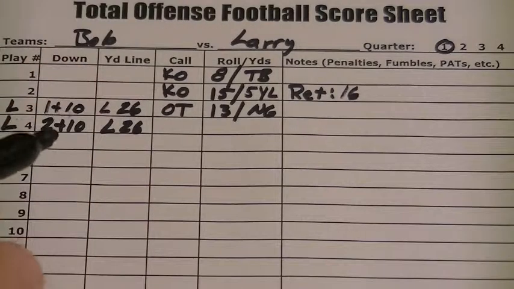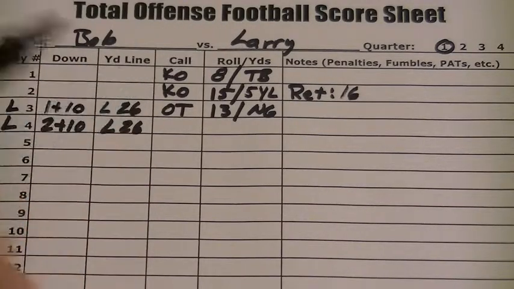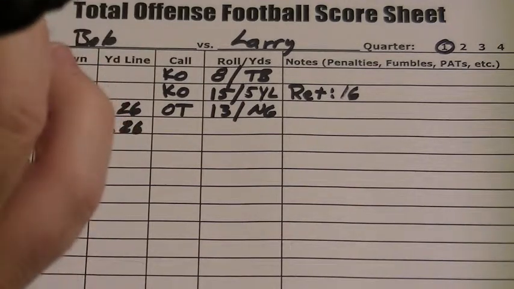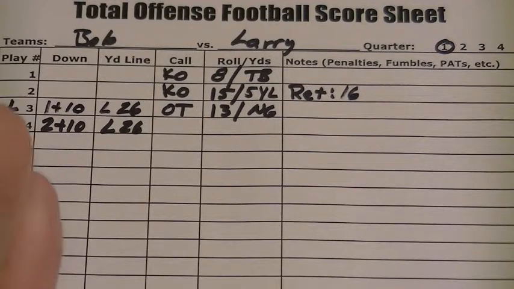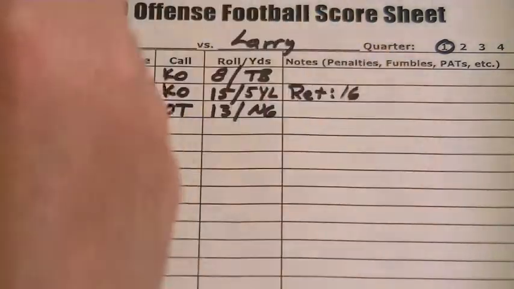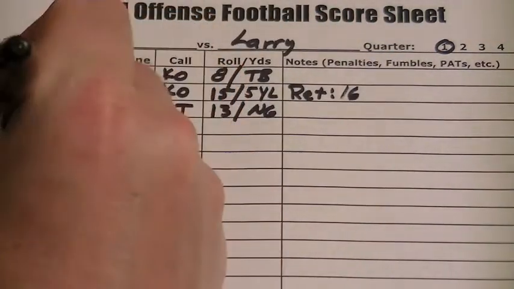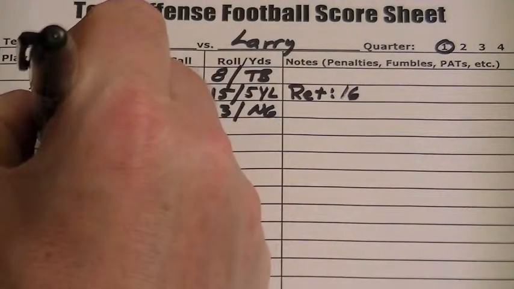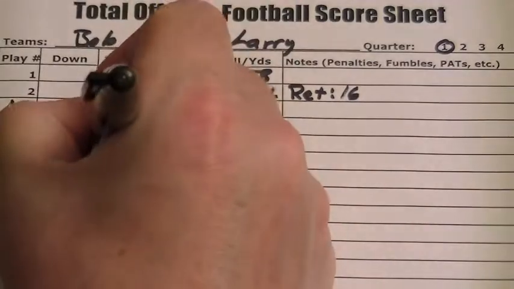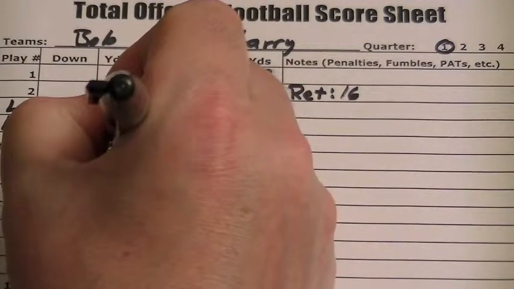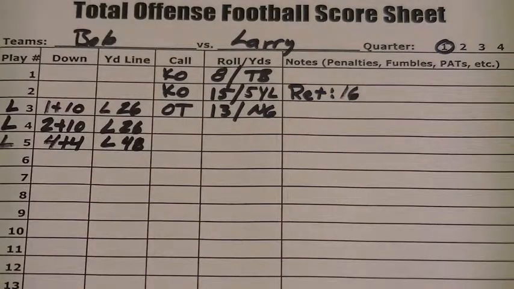The drive would continue for Larry until he either doesn't make a 1st down in 4 plays, or there's a turnover of some kind. So for example, let's say it's Larry's ball and it is 4th and 4 on his own 48-yard line. Okay, 4th and 4 on his own 48.